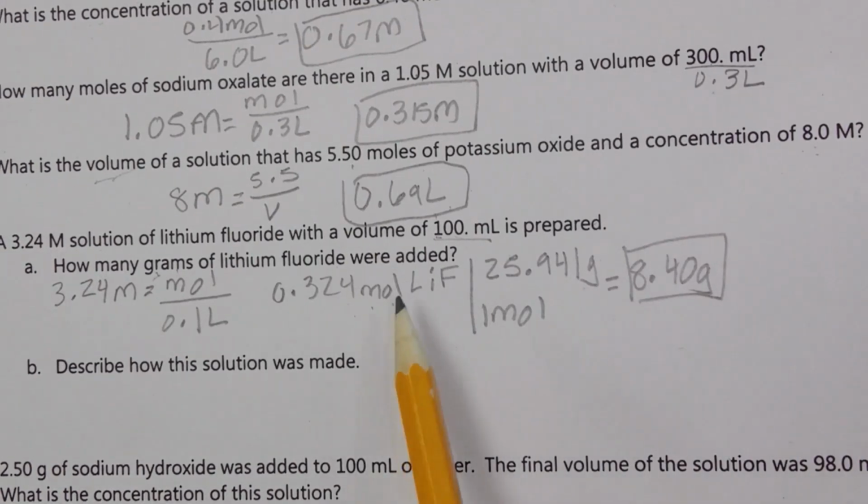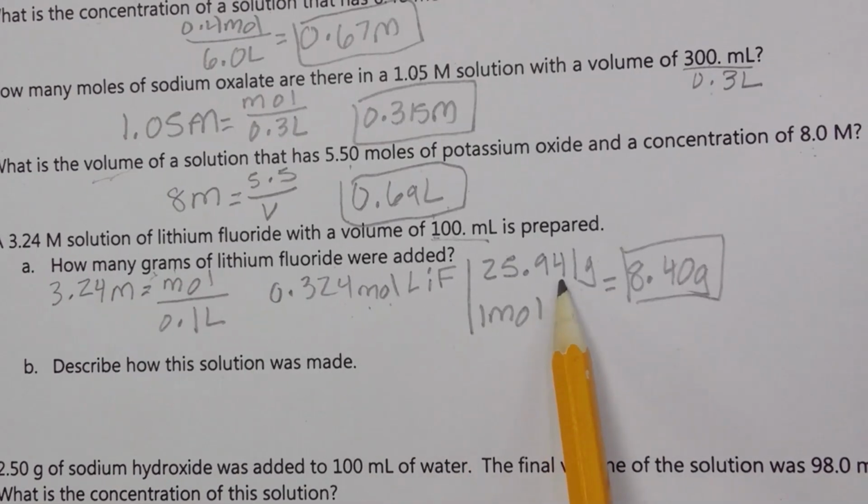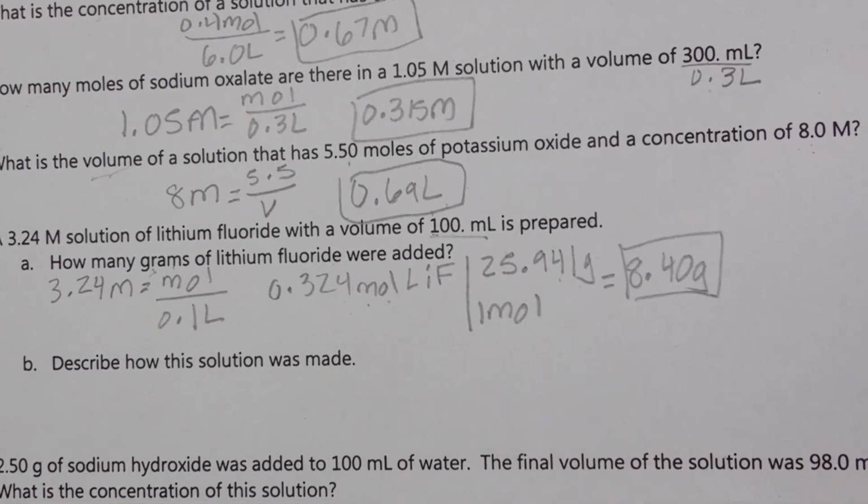If you are unsure of how I went from mole to gram and what molar mass is, you may wish to go back and watch my video on molar mass and my video on introduction to chemical calculations.